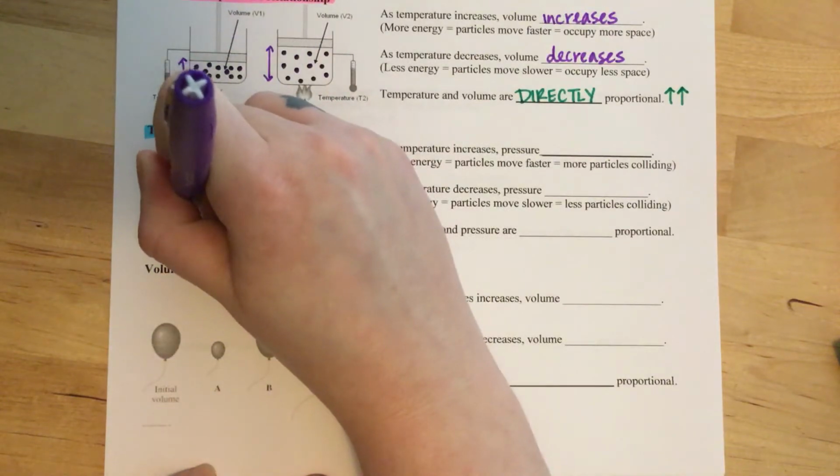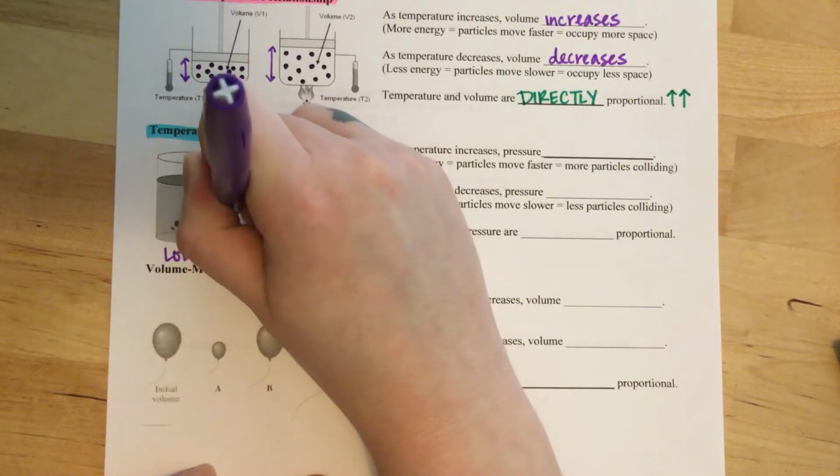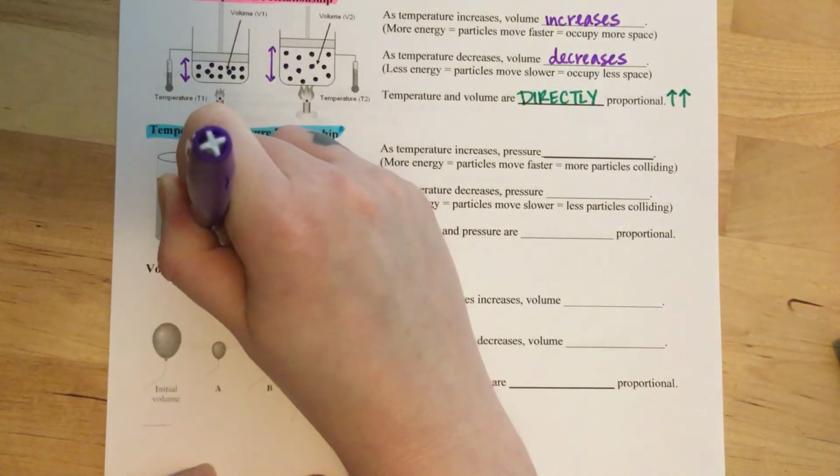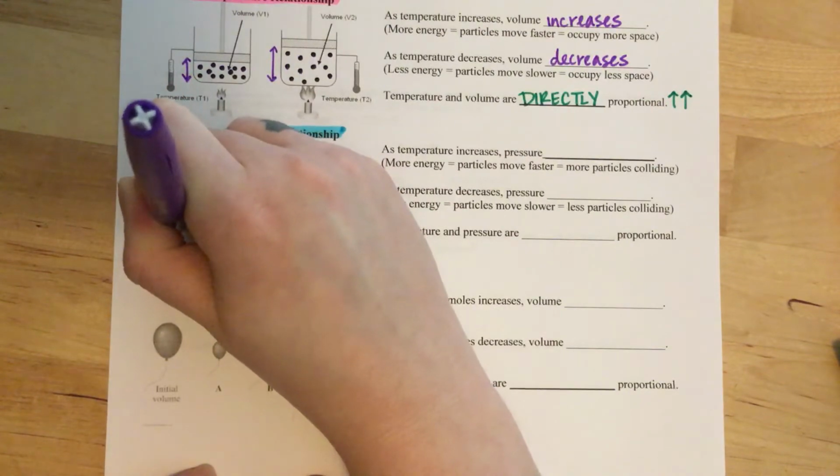So what it's showing is that at a low temperature, my little guys are happy. They're moving around nice and slow. They're not in a rush. It's like me during this COVID right now. It's not really in a rush to go anywhere or do anything.